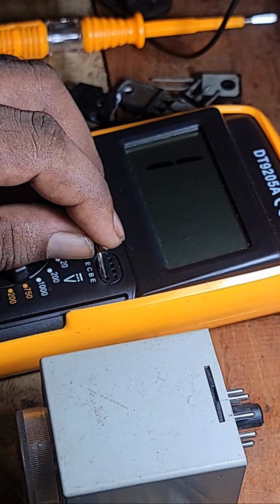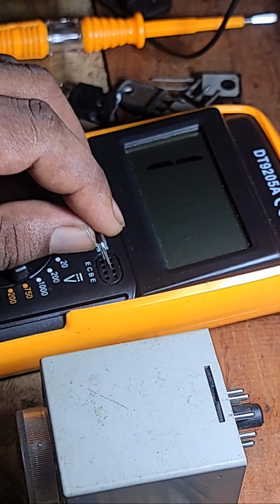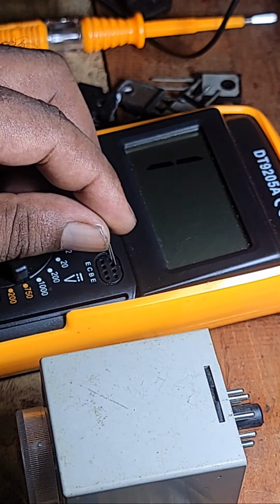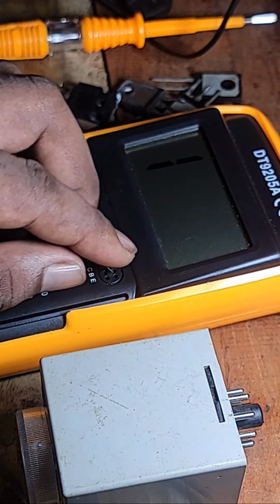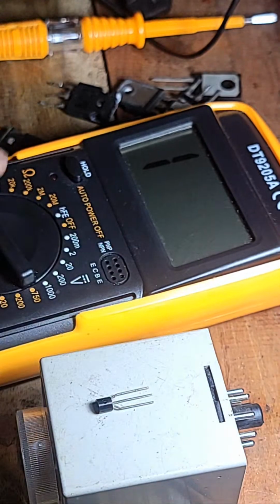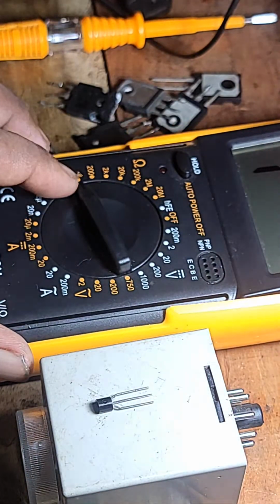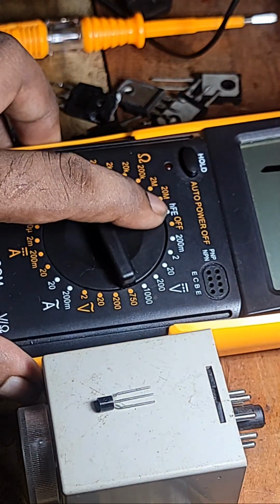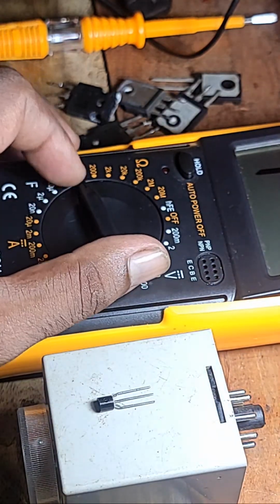No value shows on the display, but we know that our selector switch needs the hFE function.